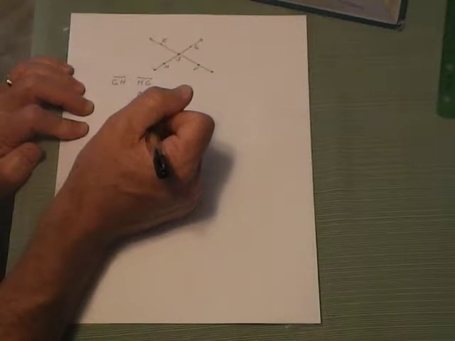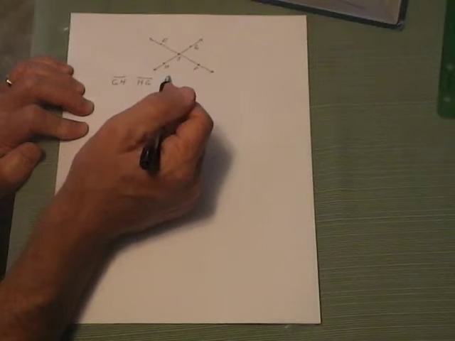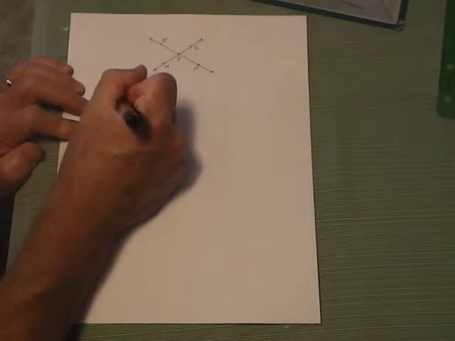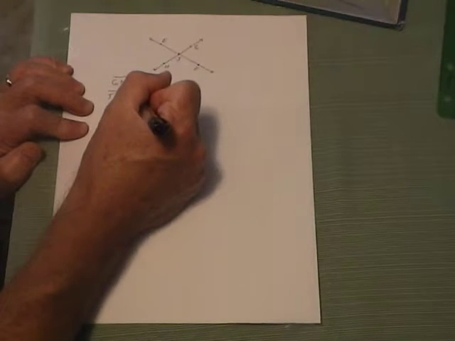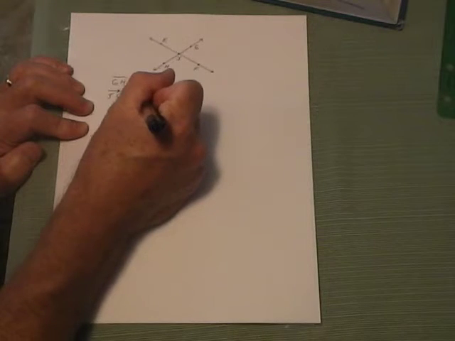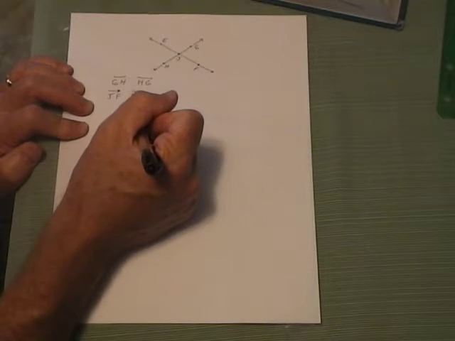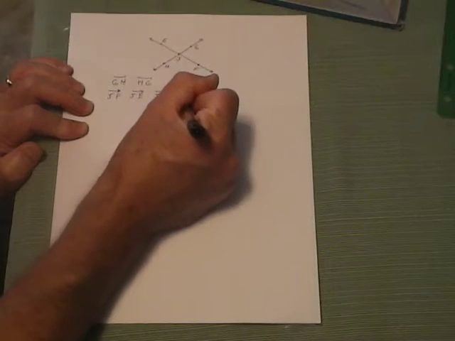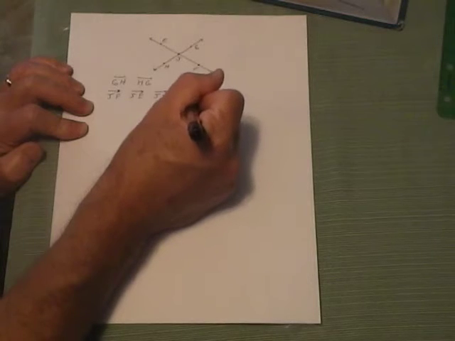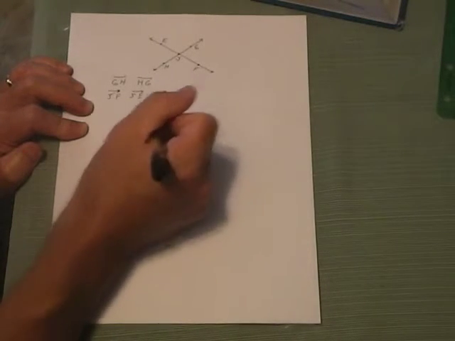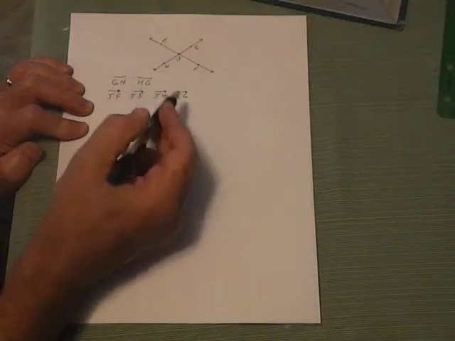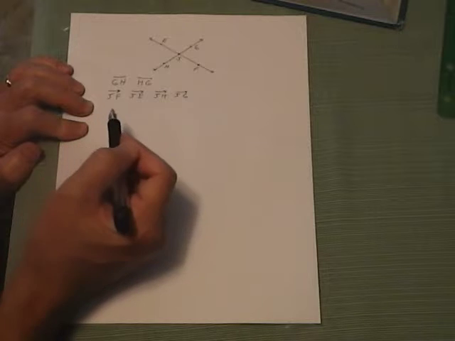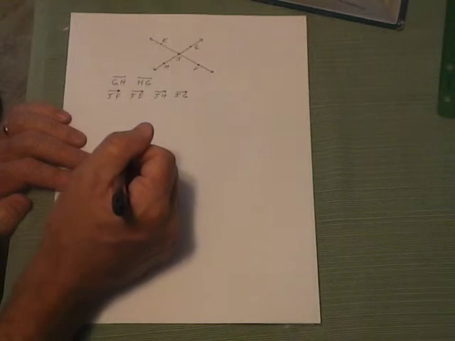What about rays that have an endpoint of J? Well, we could have ray JF. We could have ray JE, which would end up being opposite rays. Or we could have ray JH or ray JG, which are also opposite rays. So there are 4 different rays originating from point J. Okay.